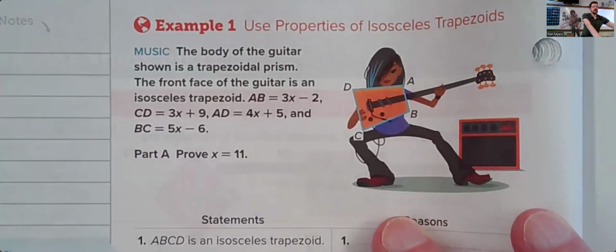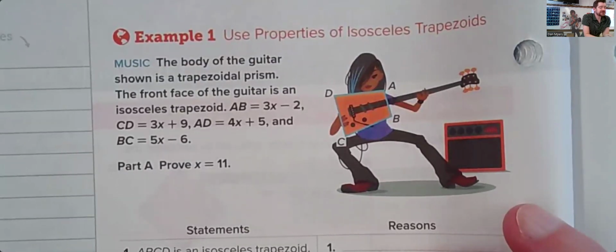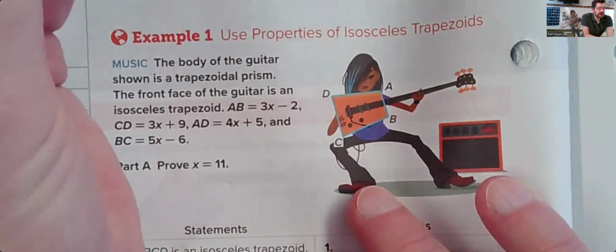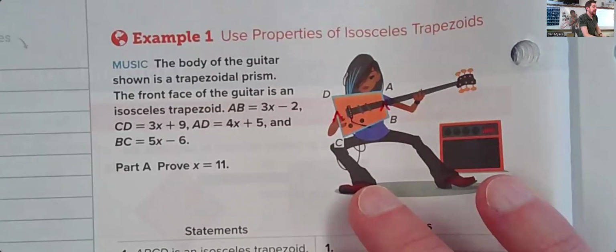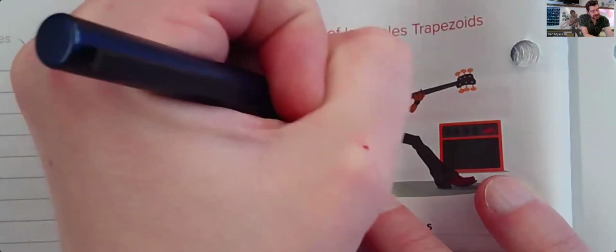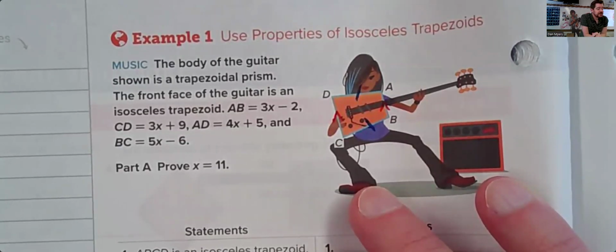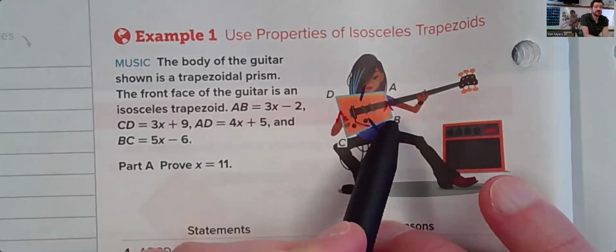Before we even get started here, which two sides would be parallel on this trapezoid? What are the parallel sides on this one? Yeah, AB and DC would be parallel, which means that if we're talking about congruent, AD would be congruent to BC. So if you're trying to solve for x here, the only things that you need to set equal to each other are the expressions with AD and with BC. You do not need the expressions for DC and AB. Those will not help solving for x.